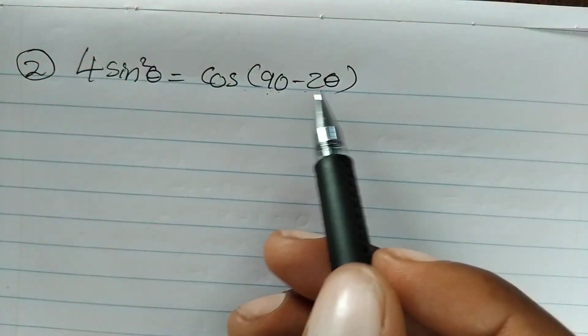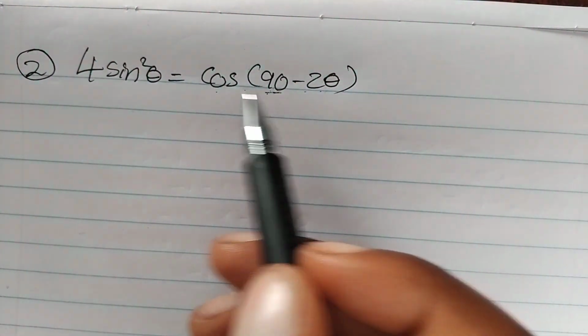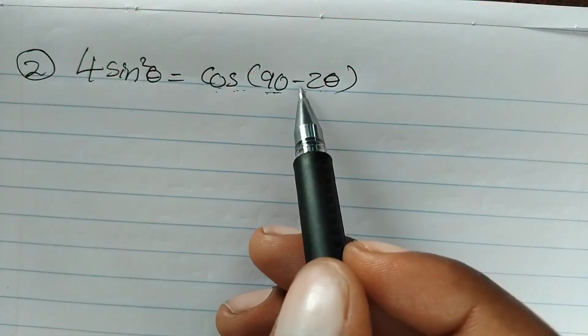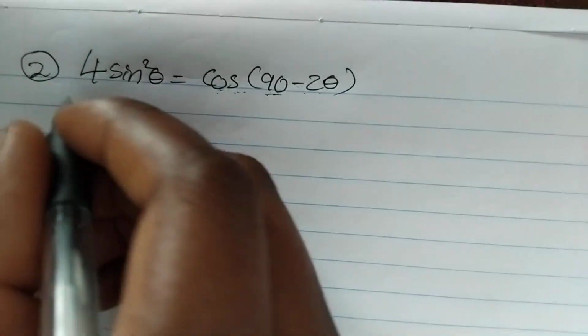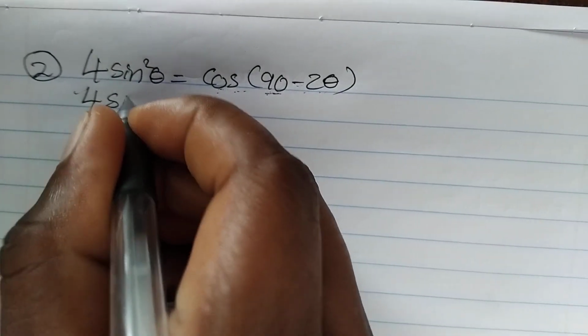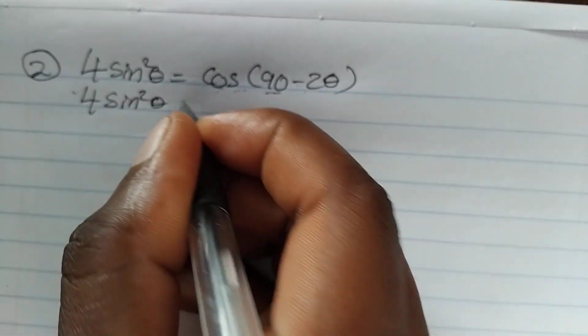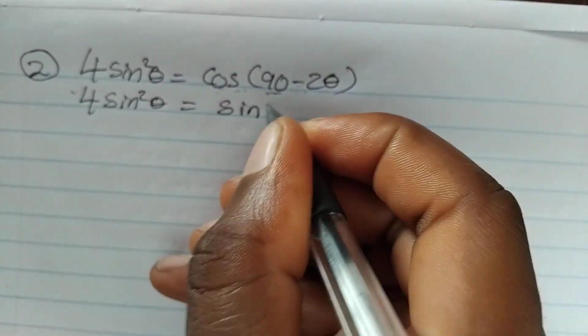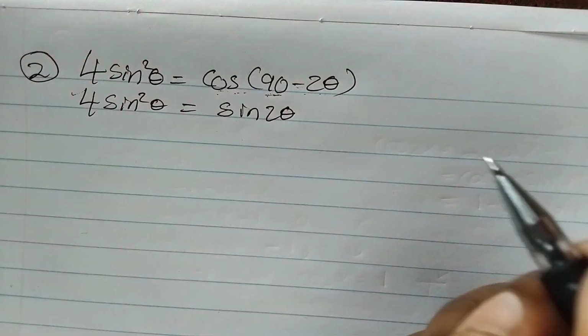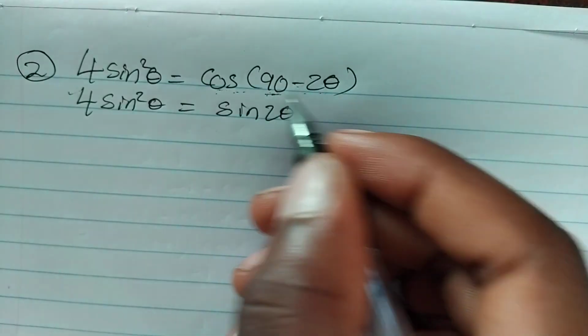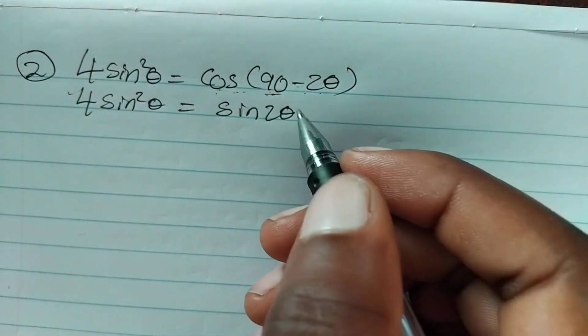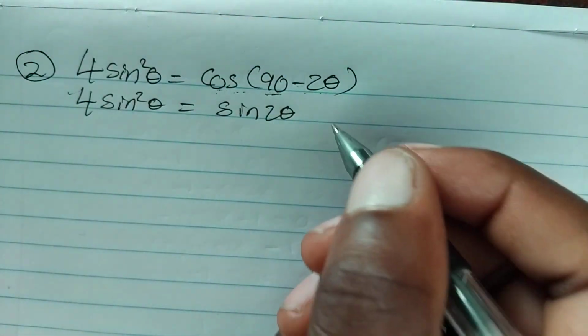Cos of 90 minus 2 theta: the 90 changes cos into sine. Because it's 90 minus, it's in the first quadrant, so it will be positive. This will be 4 sine squared theta equal to sine 2 theta. It's positive because of the 90 it changes to sine, and 90 minus is the first quadrant, so everything is positive.